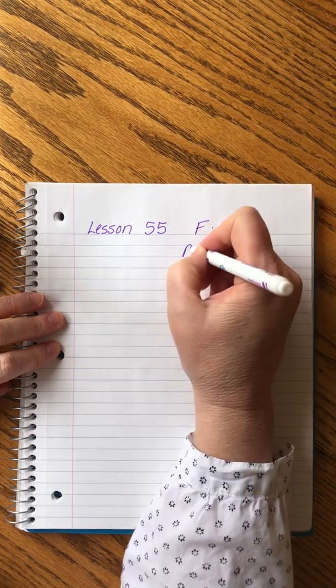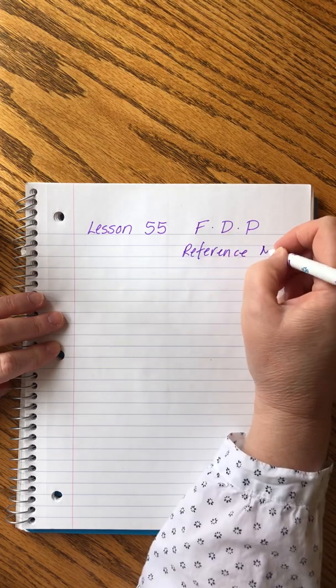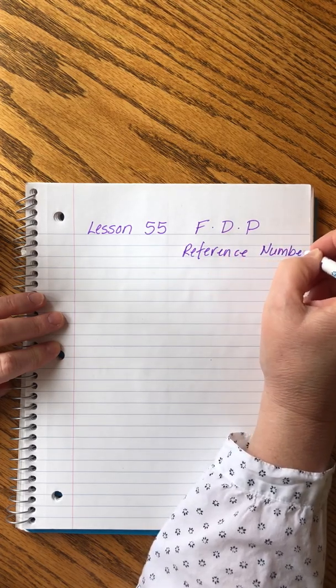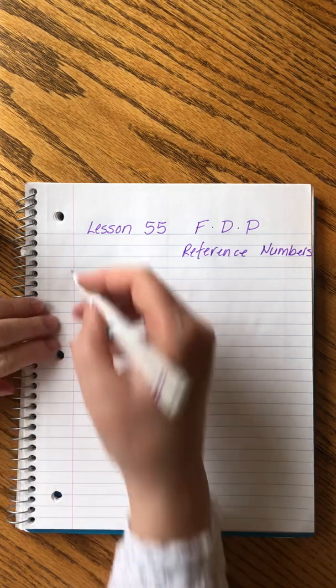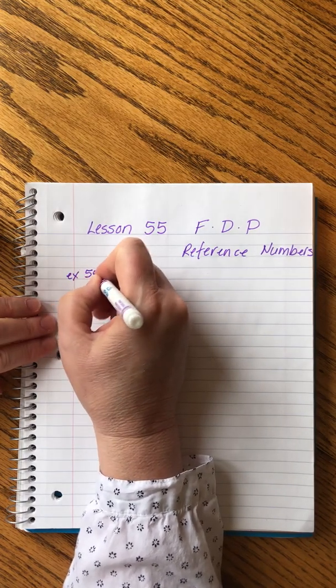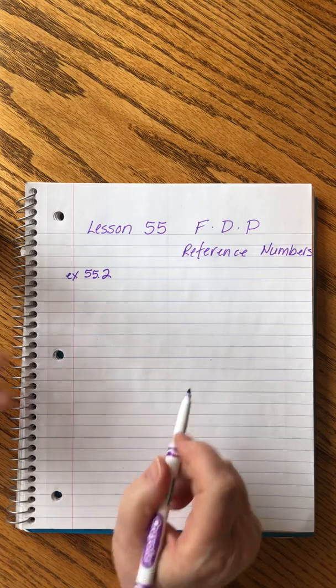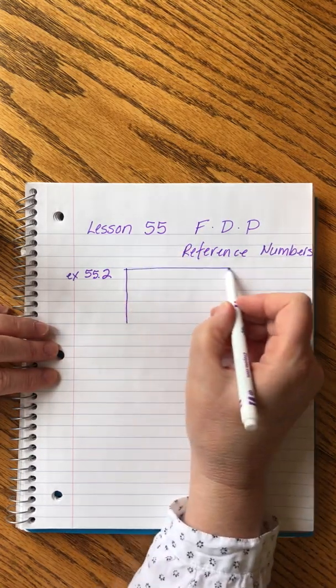And we're really working on what we're calling the reference numbers. Reference tables, I might say. But that is the focus of this lesson, and we're going to be doing this for a good long time. So this is really drilled into your brain, which I have great confidence that it is in yours.